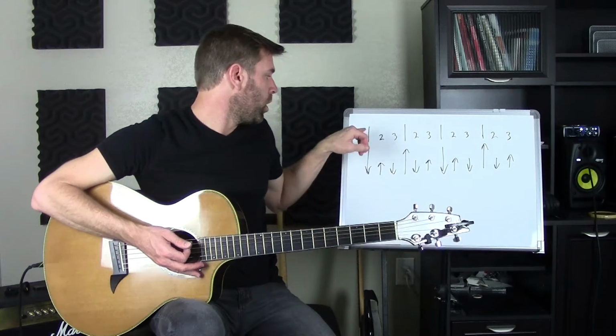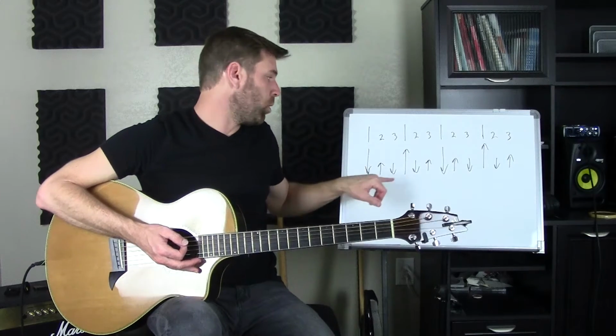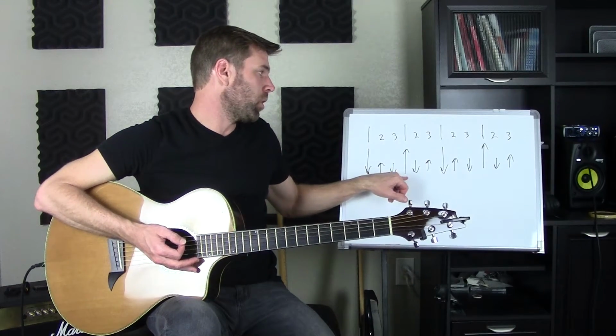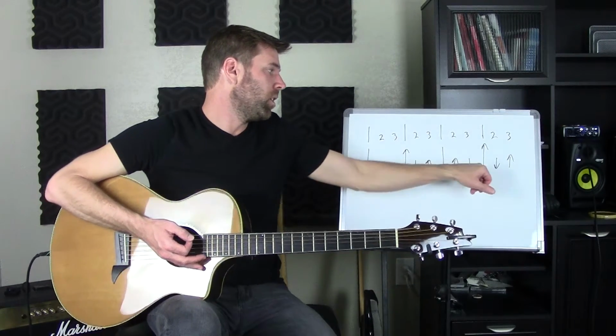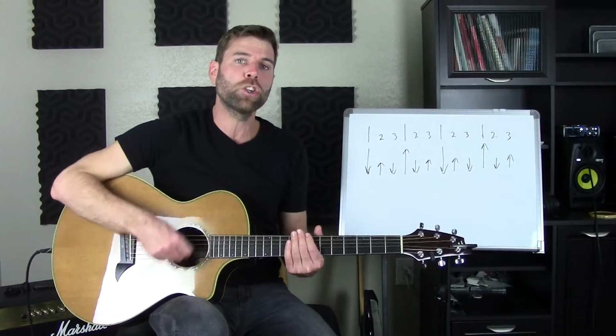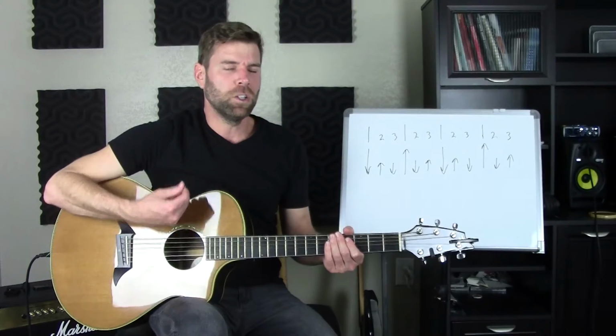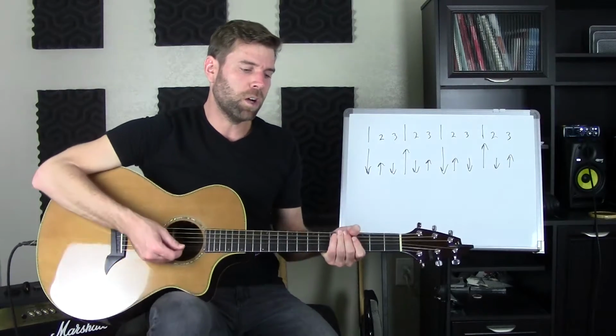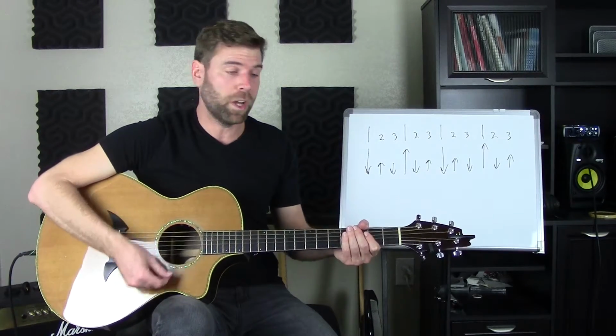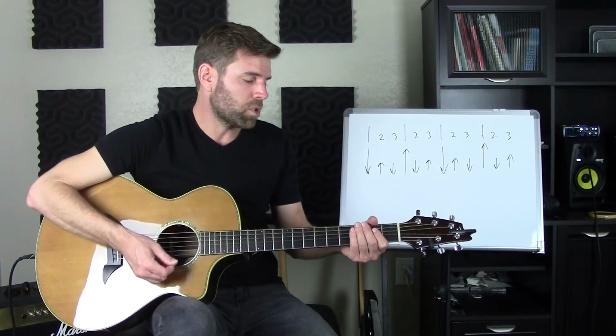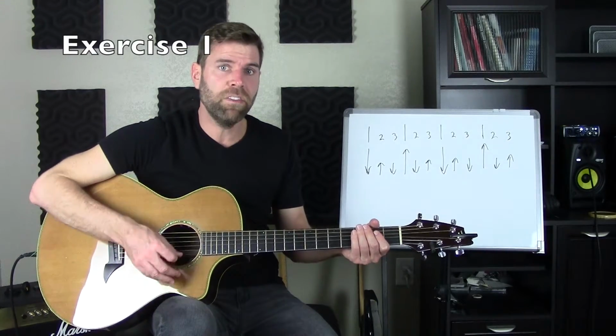And you'll notice that the first one is a downstroke. The next one is an upstroke. The next one is a down. The next one is an up. So you're alternating, which is one thing that makes this rhythm a little more difficult, especially for a beginner player.